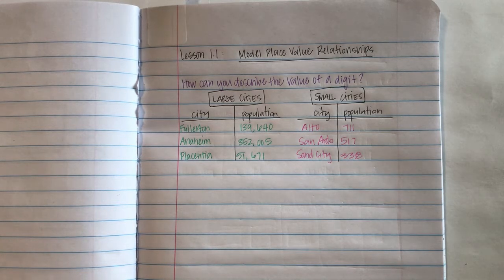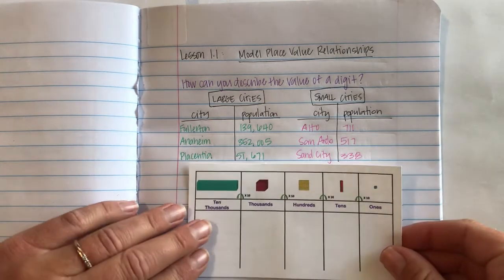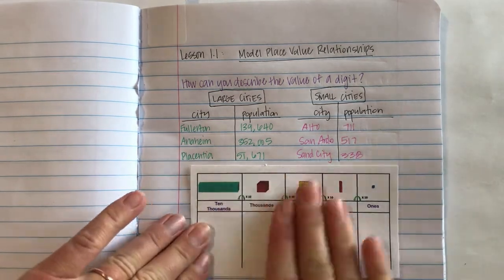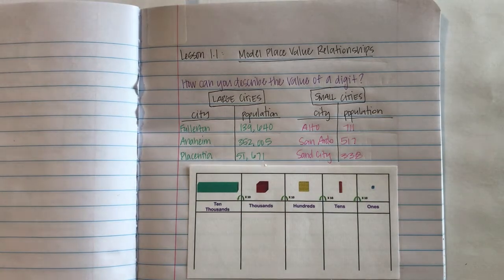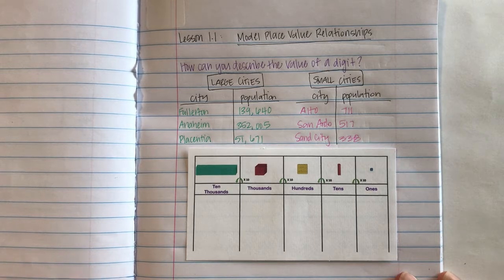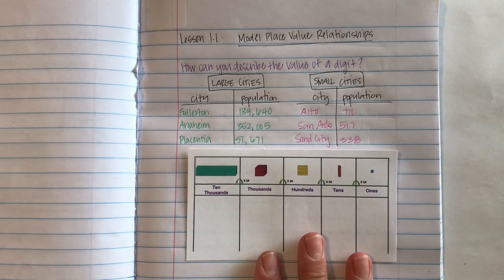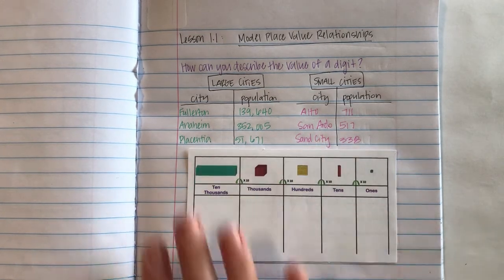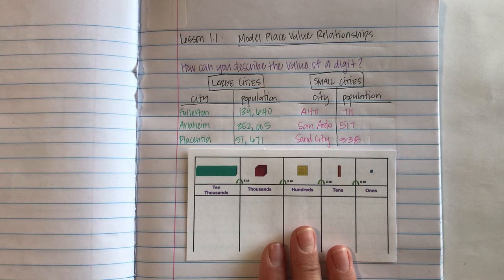So to start off, if you were able to predict that we were going to use a place value chart, then you were correct. From the video you just watched, we learned that there's an important tool, the place value chart, that I'm sure you've seen from third grade or second grade, in order to find the value of our digits. So let's take a look.